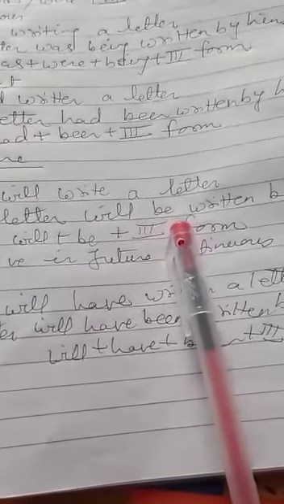Now again I am coming to the future tense. He will write a letter. A letter will be written by him. The method: will plus be plus third form of the verb. In the simple future tense, after the helping verb will, we use be. Then no passive voice is there in future continuous tense.